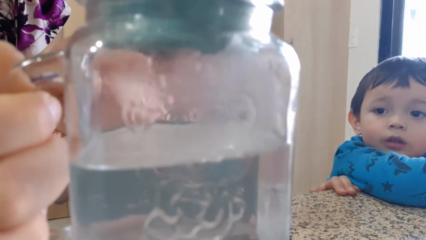And then we can see that the vapor is forming some drops here. Can you see the drops, guys? Do you see these drops? Well, these drops are as if we were having rain inside.